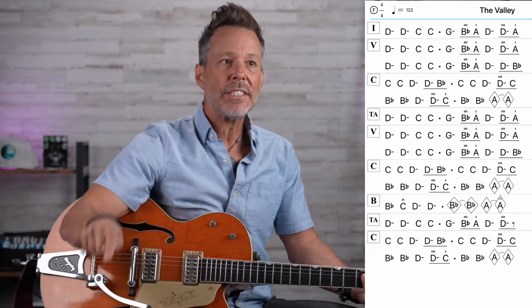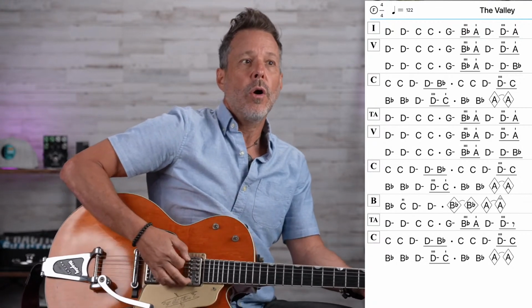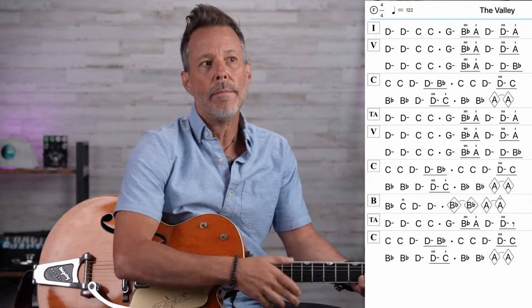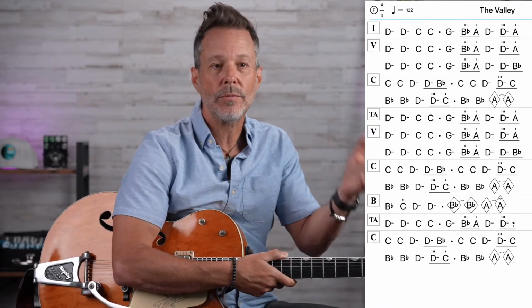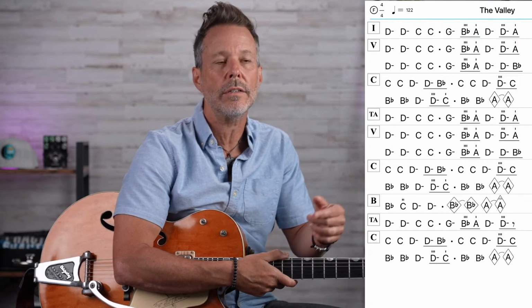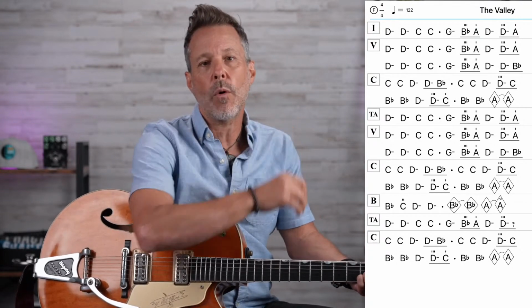If it did not have a tie, I would go 1, 2, 3, 4, 1, 2, 3, 4. So I would strum on the 1 and hold for 4 beats, the whole measure. If it were in 6, we'd strum on 1 and hold for 6: 1, 2, 3, 4, 5, 6, 1, 2, 3, 4, 5, 6. So it doesn't matter what the timing is, 4 or 6. The diamond means you hit it on the 1, and you hold it out for the whole measure.